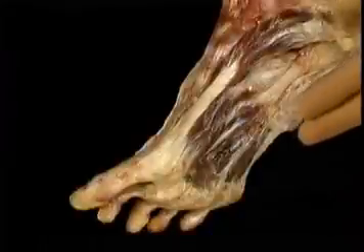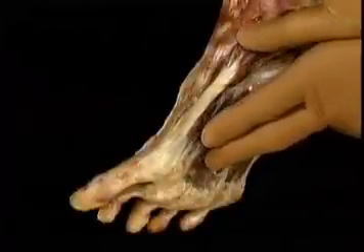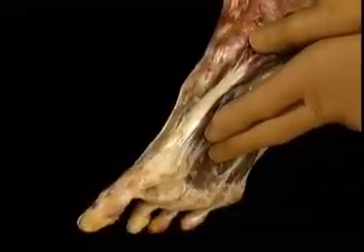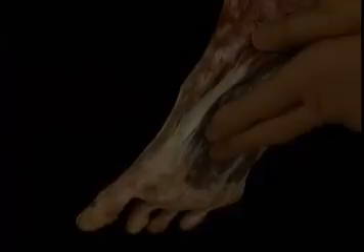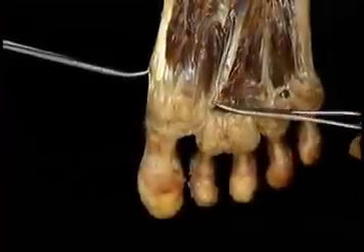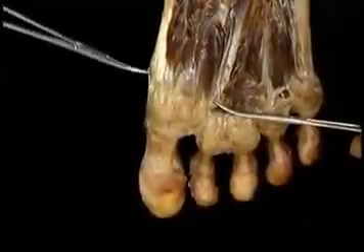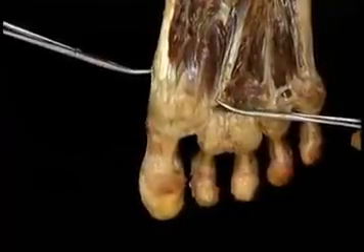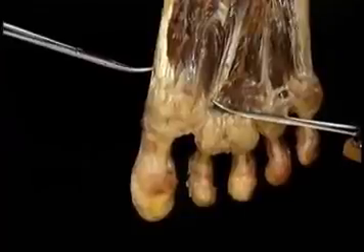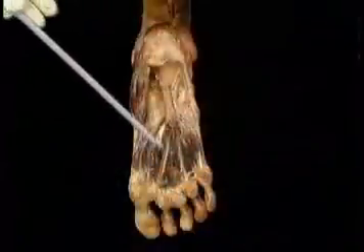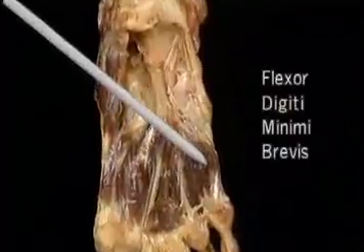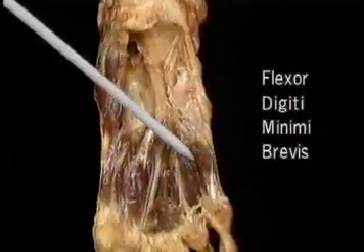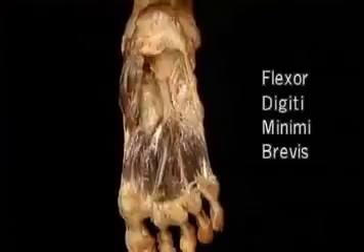The main action of all three of the short muscles of the big toe is to produce flexion at the MP joint. In addition, adductor and abductor hallucis can produce adduction and abduction of the big toe. Lastly, there are two short muscles for the fifth toe, a short flexor and an abductor. Here's the flexor, flexor digiti minimi brevis. It's an outlying interosseous muscle that's been given a long name.